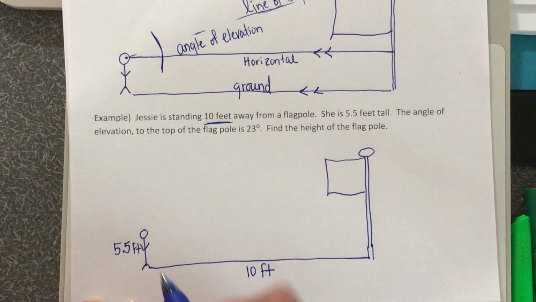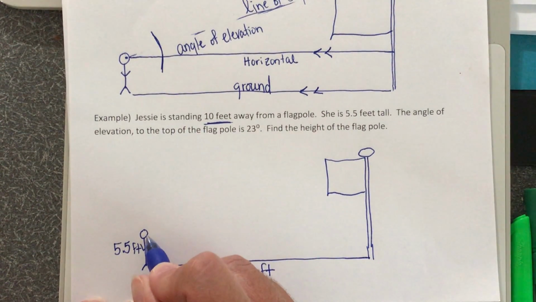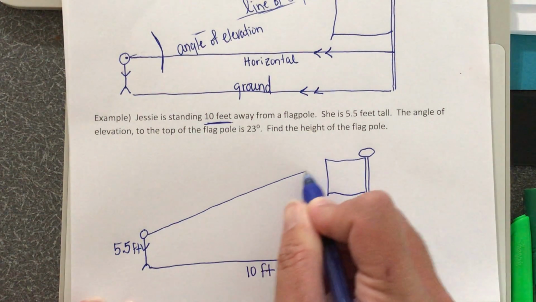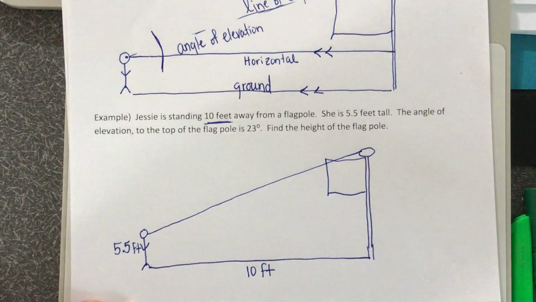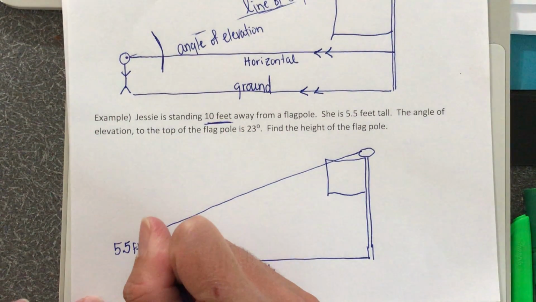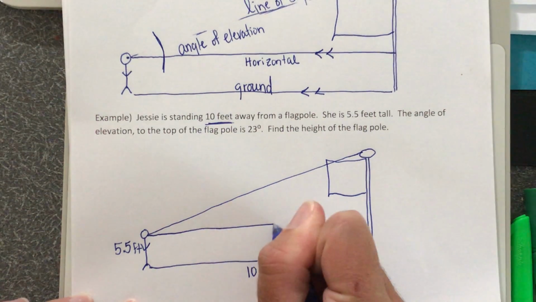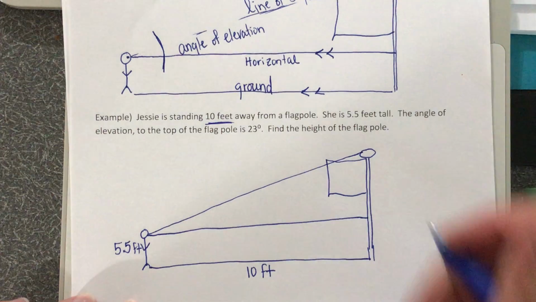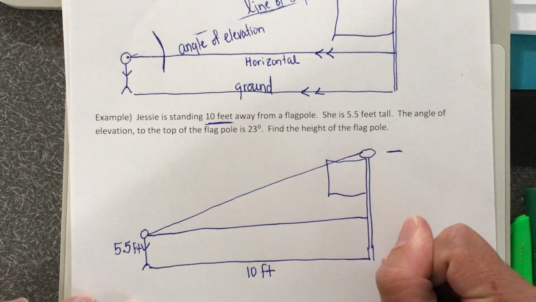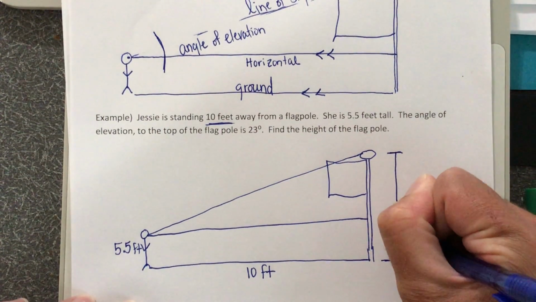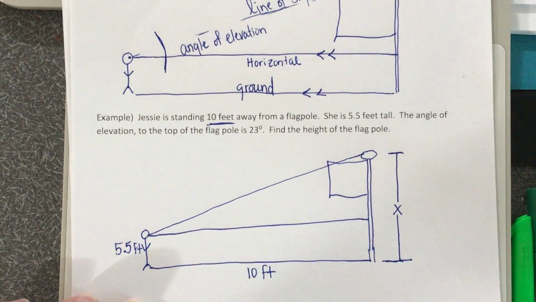And it says the angle of elevation. So remember, that's the angle when the observer's looking up to the top of the flagpole is 23 degrees. Now, I need to know her height because I'm going to use that in a few minutes when it comes to finding the height of the flagpole. You see, the flagpole is from the ground all the way up. So we're going to call that X. That's what we're trying to find here.